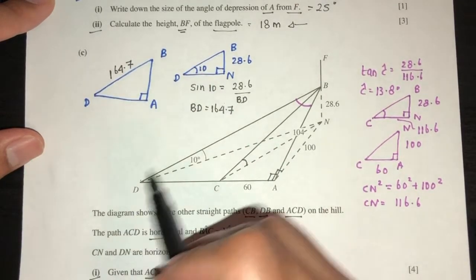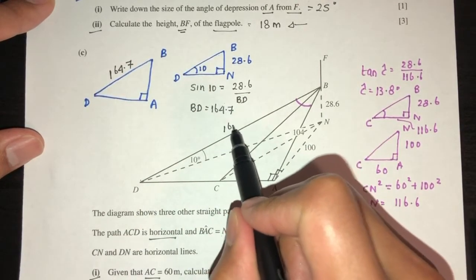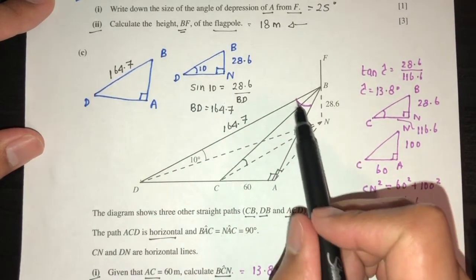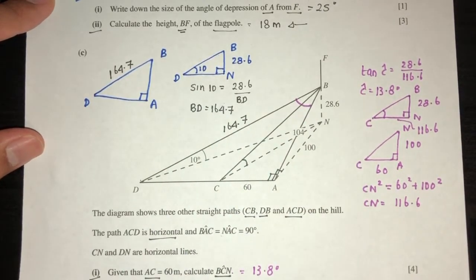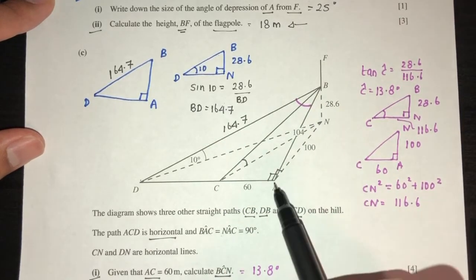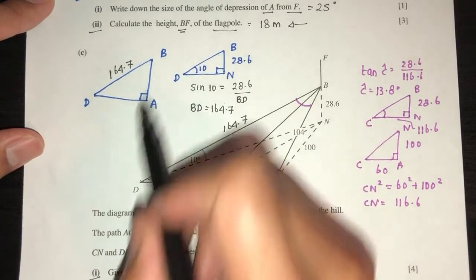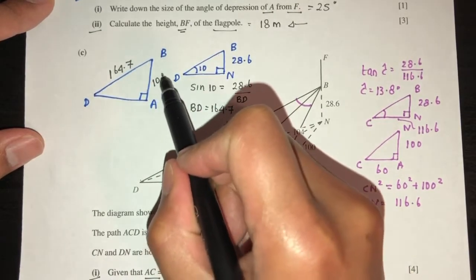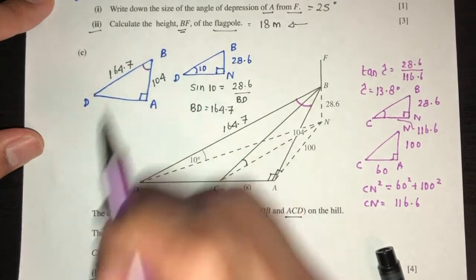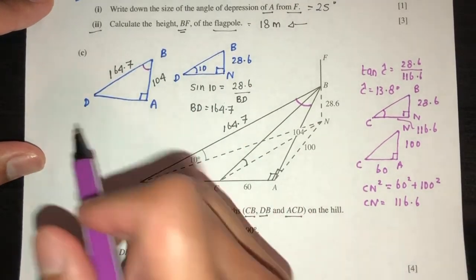Okay, so we know this side, and we are trying to find this angle. So let's see what else we know. We know this side and we know this side. As you can see, AB has been given to us as 104. Right. Now to find this angle, pretty easy. We have to use SOHCAHTOA again.